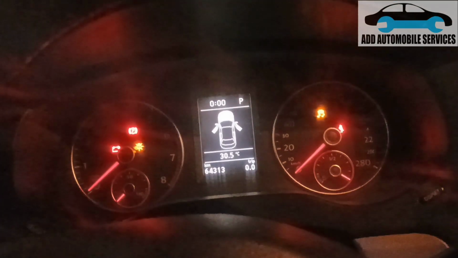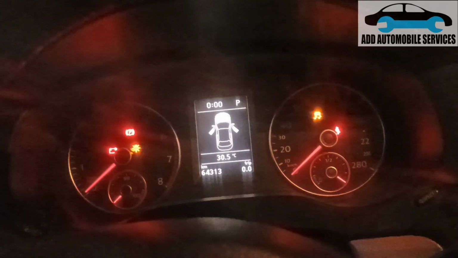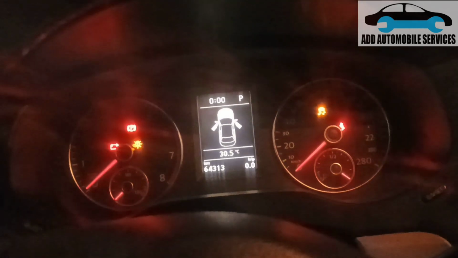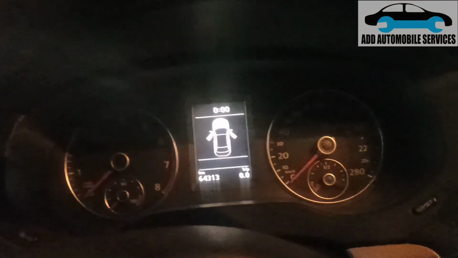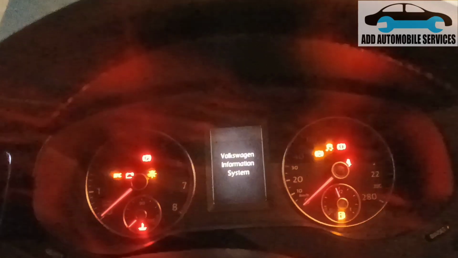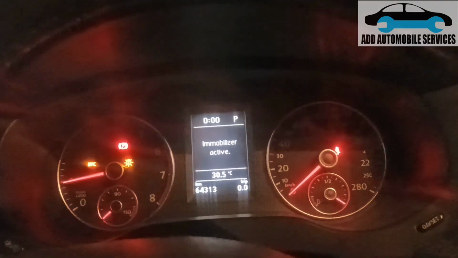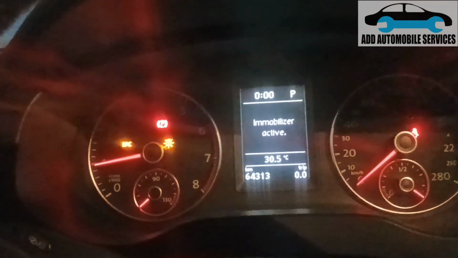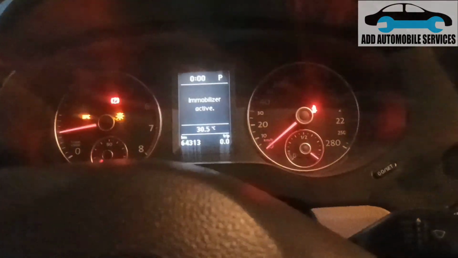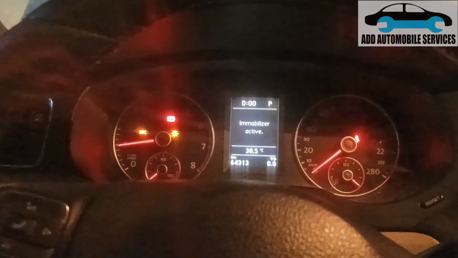Oh, it's such a difficult starting. Sorry. So I'll start it again, and now it runs. Although the immobilizer light is on, it's running, and Launch has done it.